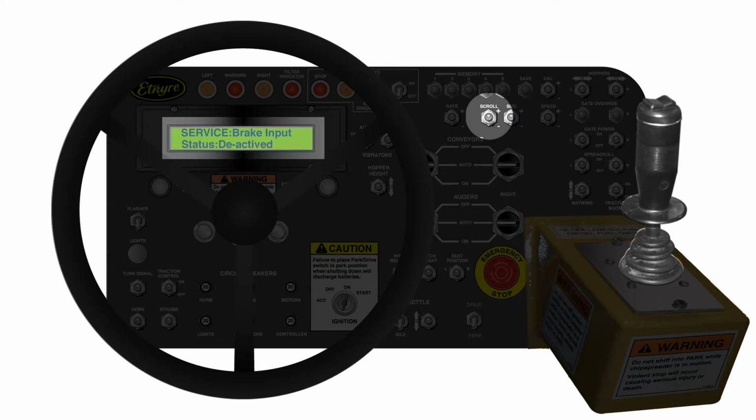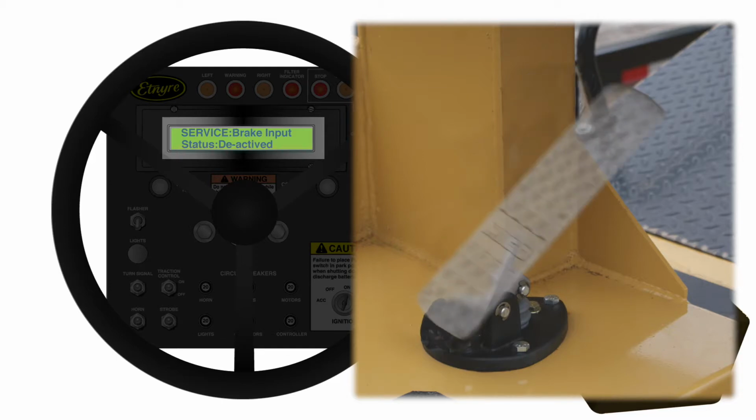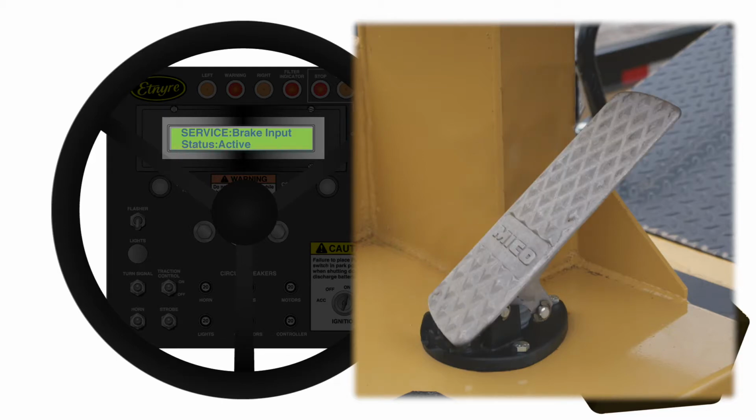This screen shows the position of the service brake pedal. Push the service brake pedal down and the display should change to active as long as the pedal is held down.